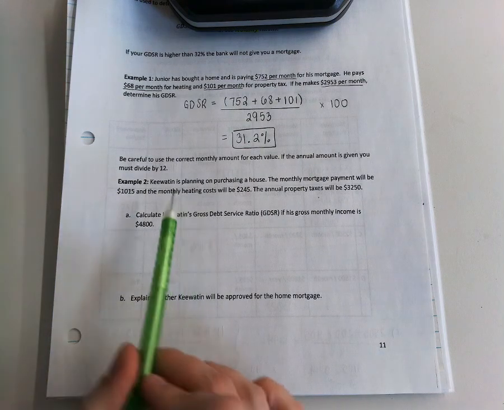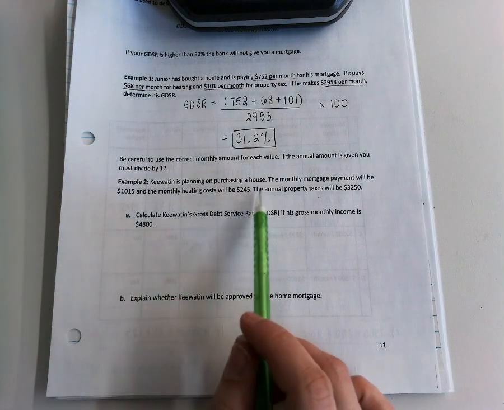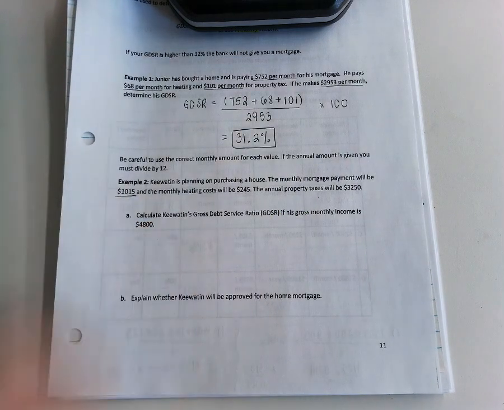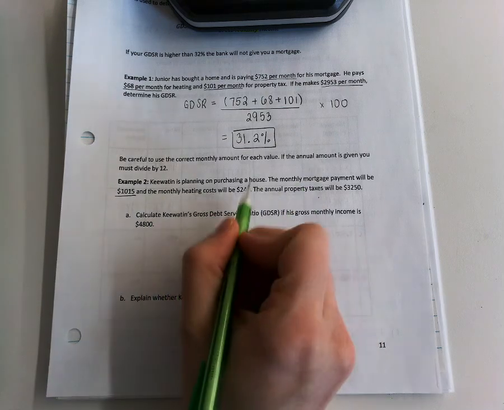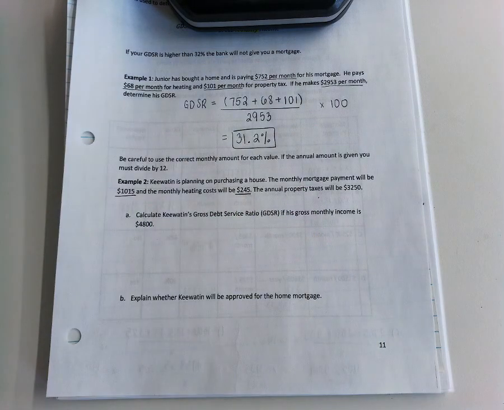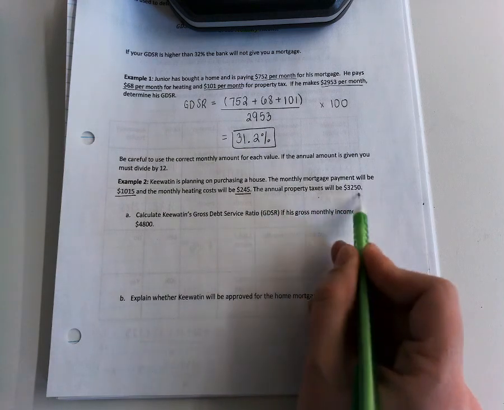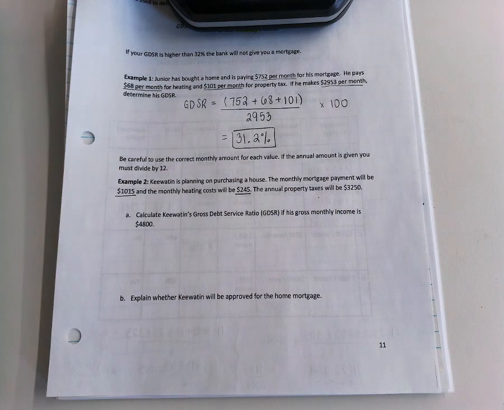So, in example 2, Keewatin is planning on purchasing a home. The monthly mortgage payment will be $1,015, and the monthly heating cost will be $245. The annual property tax will be $3,250.